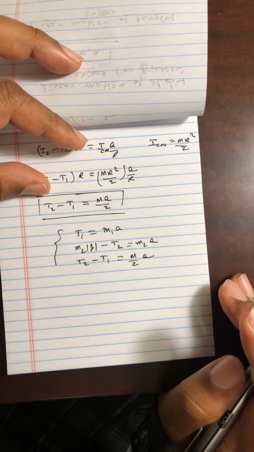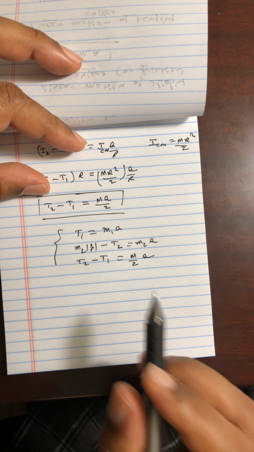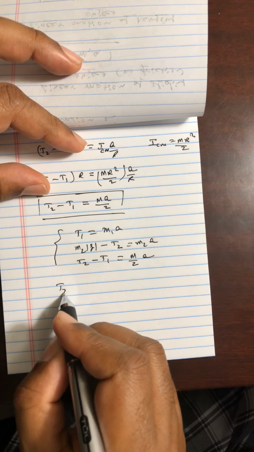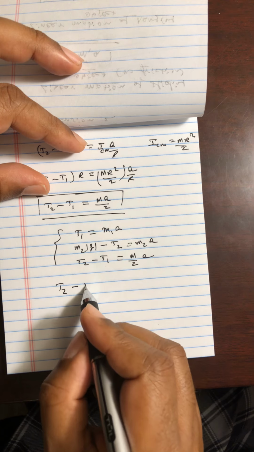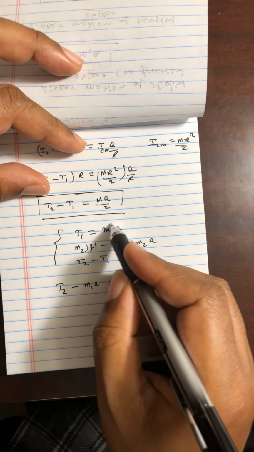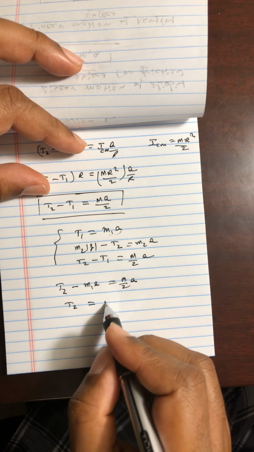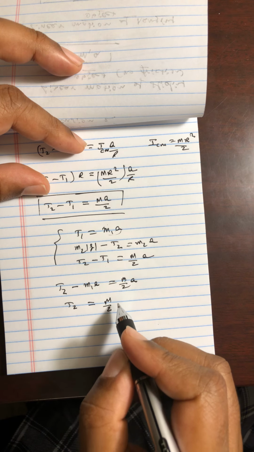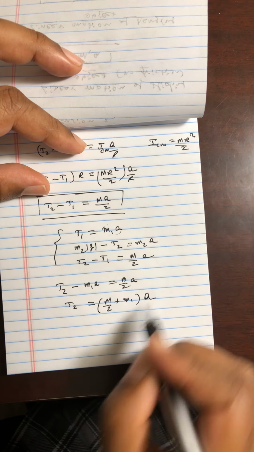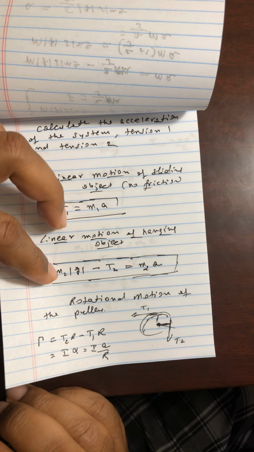Let's put two equations together first. I can put T1 equals M1A in here, so T2 minus M1A equals M over 2 times A. I just replaced T1 by this. So T2 equals (M over 2 plus M1) times A.